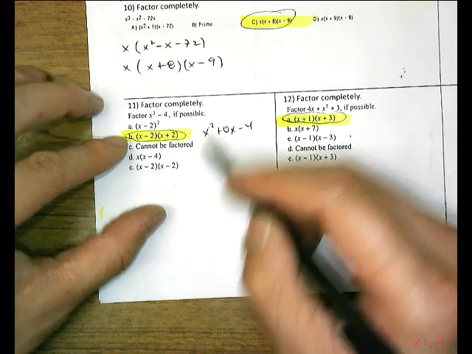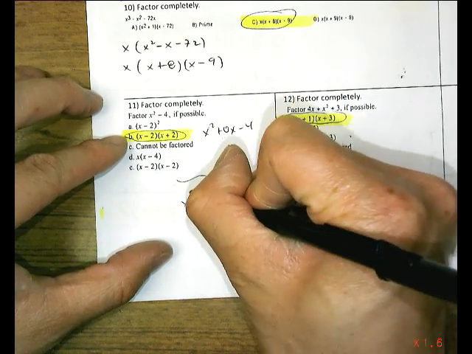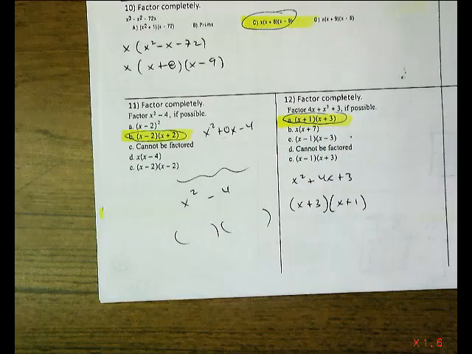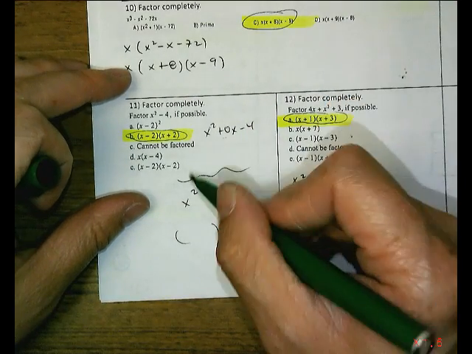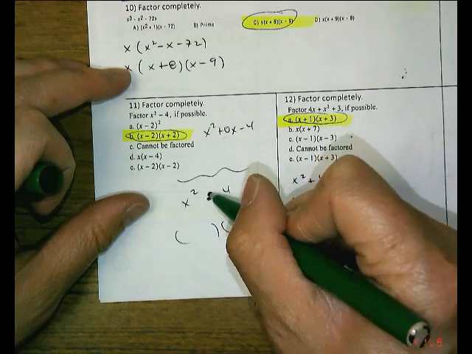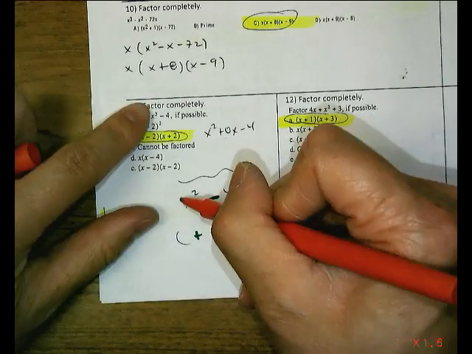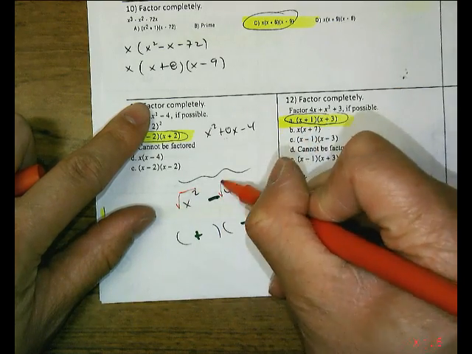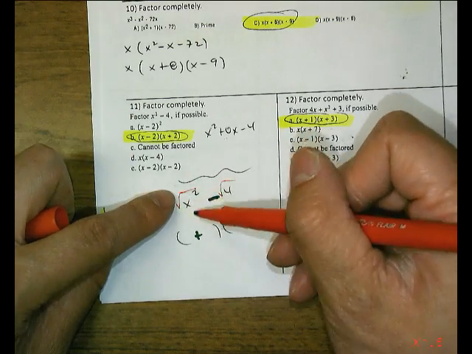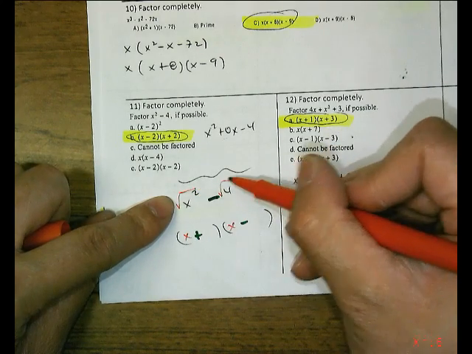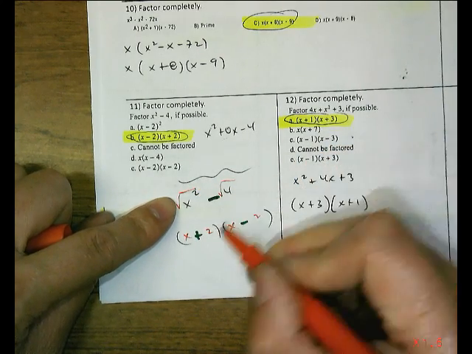This is also a difference of squares, so let me show you another way of solving a difference of squares. Difference of squares is difference, that's the subtraction. That means one will be positive, one will be negative. And then you take the square root of both of these. The square root of x squared is just x, and the square root of 4 is 2. X plus 2, x minus 2.